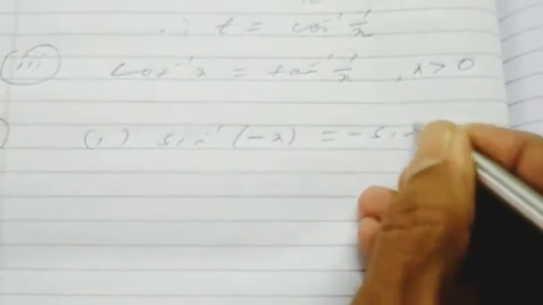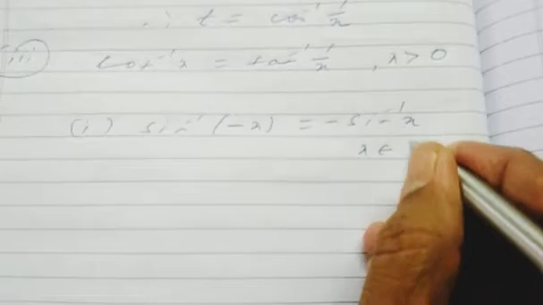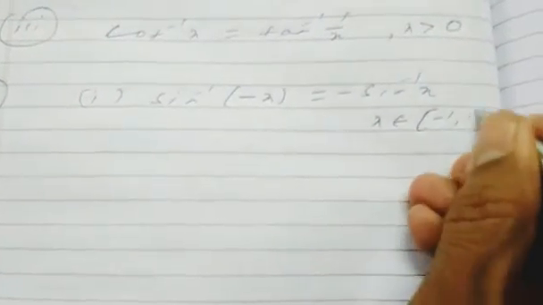The first is sine inverse of minus x is equal to minus sine inverse x, where x belongs to minus 1 to 1.